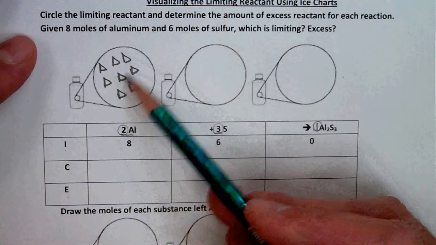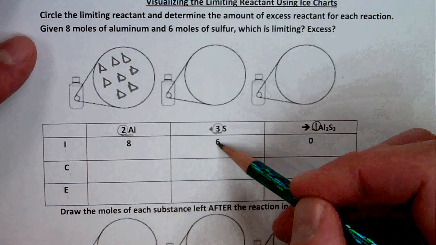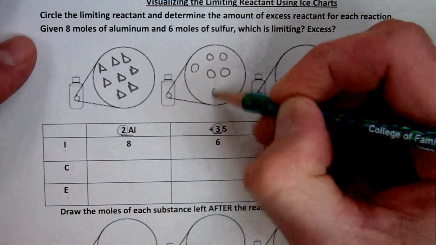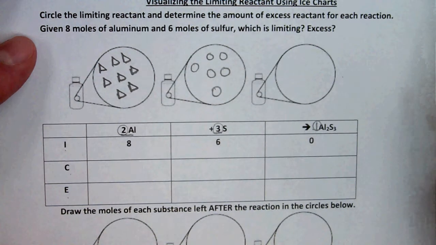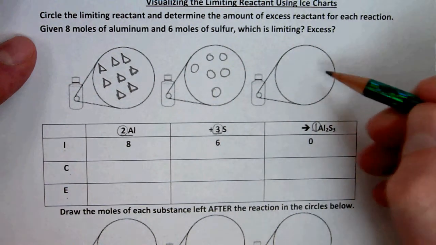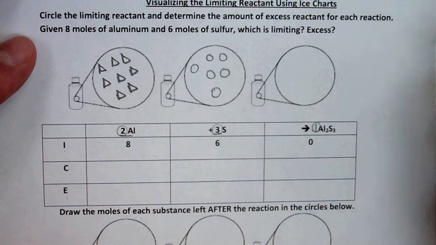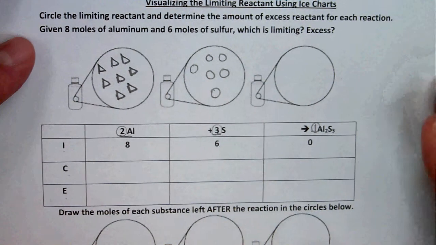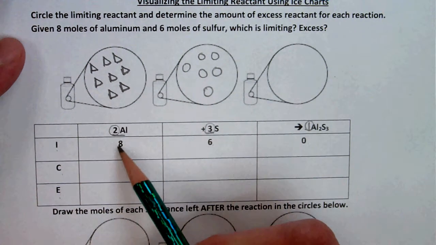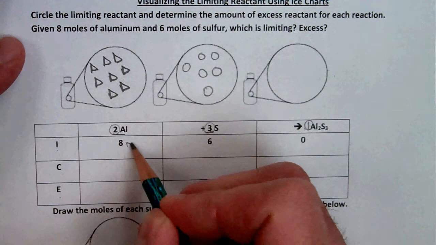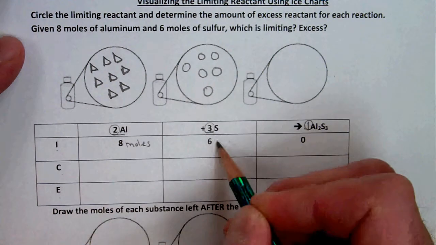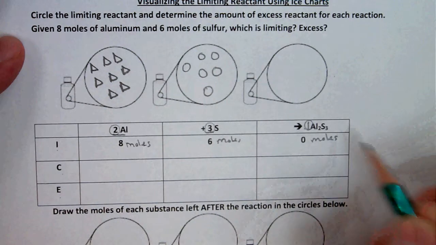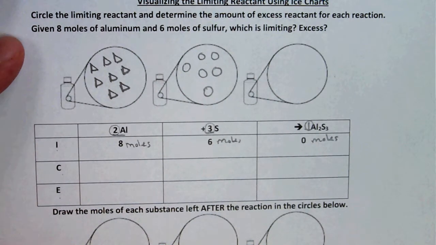8 moles represented by 8 triangles. Now I need 6 moles of sulfur: 1, 2, 3, 4, 5, 6. And initially I have 0 of the product to begin with. So I then have my numbers here, and I'm going to actually write 8 moles, 6 moles, and 0 moles to show that's what those numbers mean.